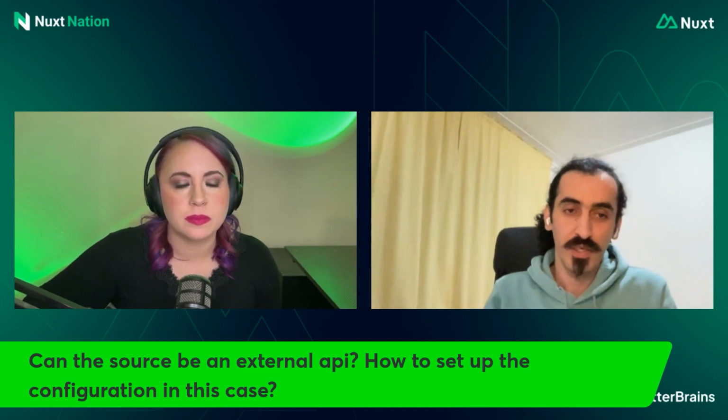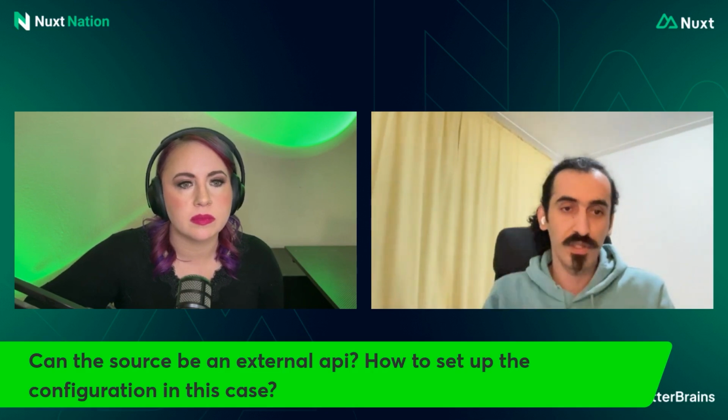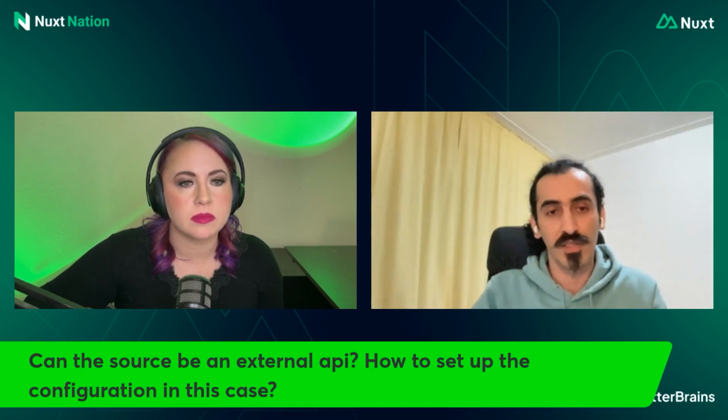But right now, even before we implement those helpers, the sources structure in the Nuxt content is simply some configs. So if you have an external API, you can fetch your contents, store it in a dummy, a temporary directory, and use that directory to feed the Nuxt content database.